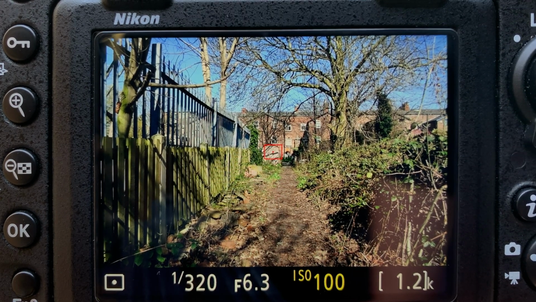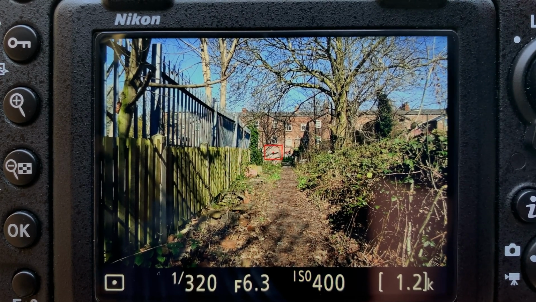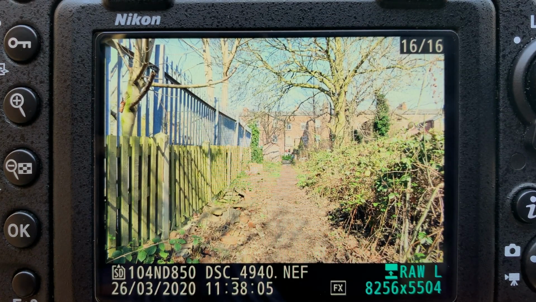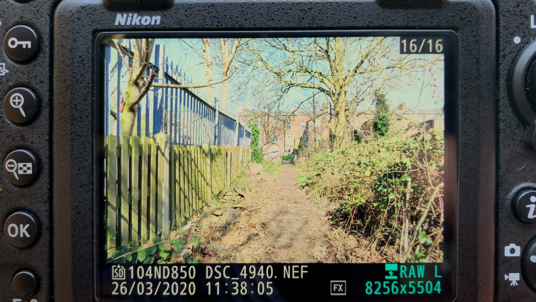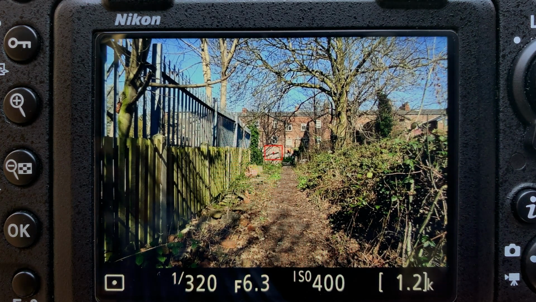If I now push that ISO up to a much higher number, we'll say 400, and I take a picture and then I hit play, you can see it's much brighter, it's a much lighter image. So the ISO, the higher it goes, the more light the camera picks up. But there is a payoff with that, because the higher it goes, also the lower quality the images are.